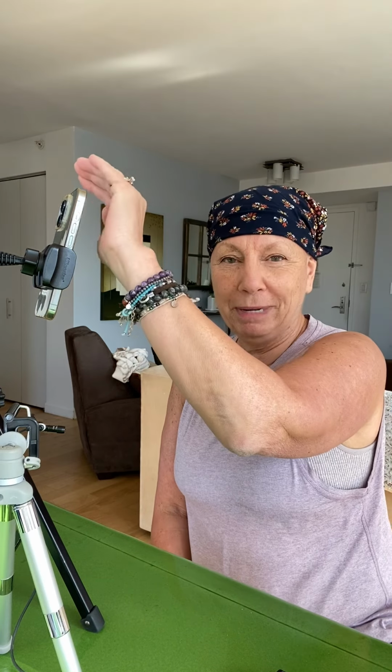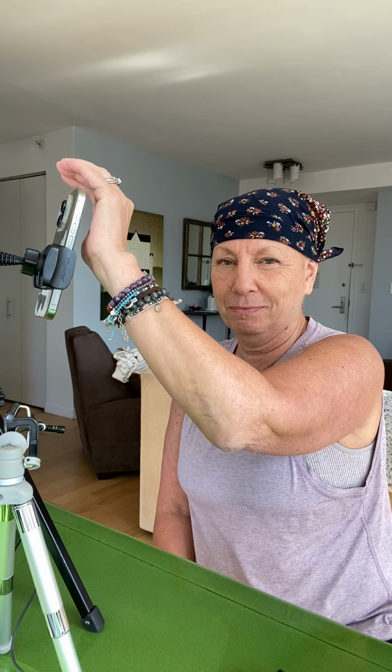Okay, now for the next character, so that I don't have to change, I set the timer and slide the slider so it stops after the next line. And instead of performing that line, I just put my hand up to the camera and cover the lens like this. Now I'm back to character 1. I set my timer for the next line.